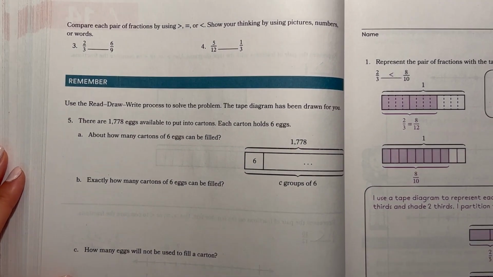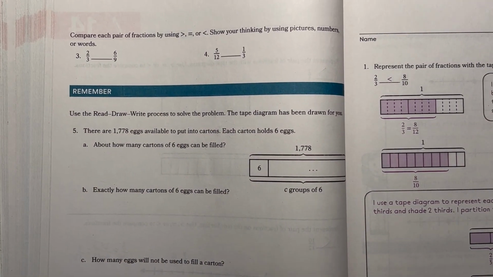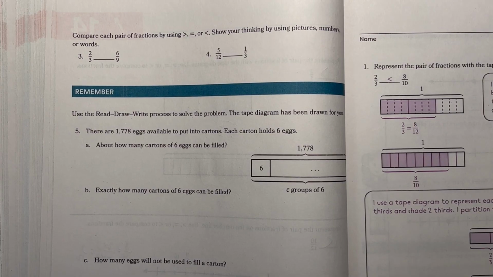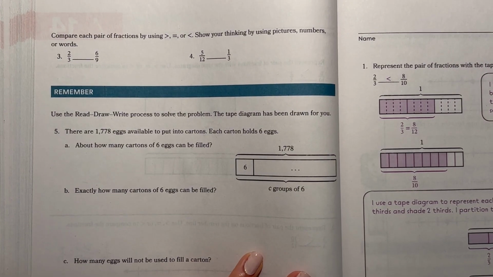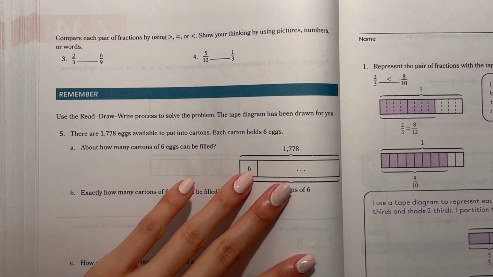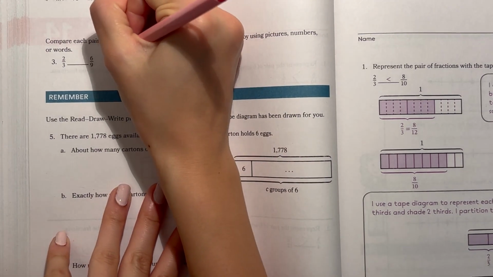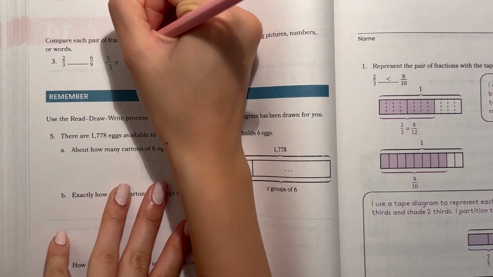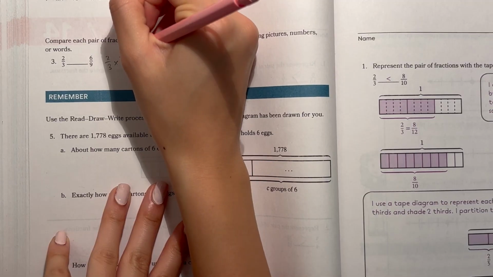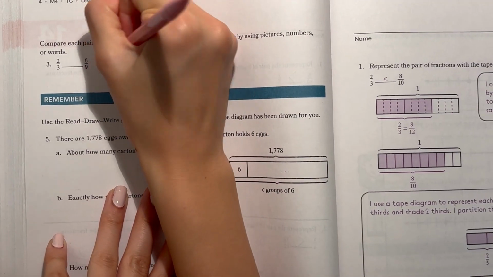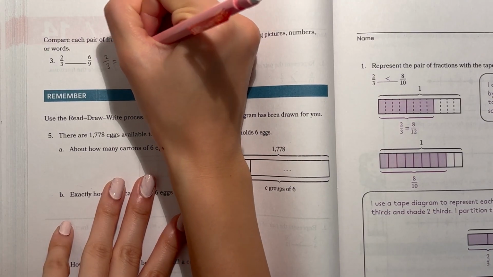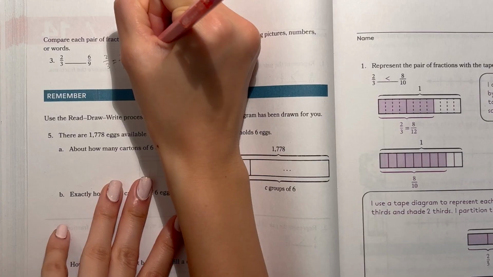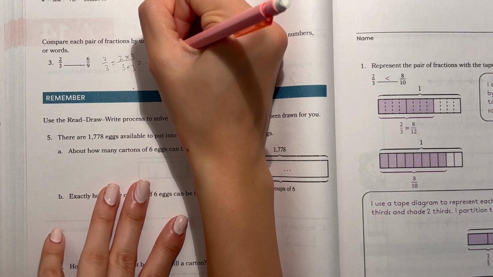Compare each pair of fractions by using greater than, equal to, or less than. Show your thinking by using pictures, numbers, or words. Okay, so 2/3 and 6/9. If you multiply 2 times 3 over 3 times 3, you can find the common denominator, which is 9.